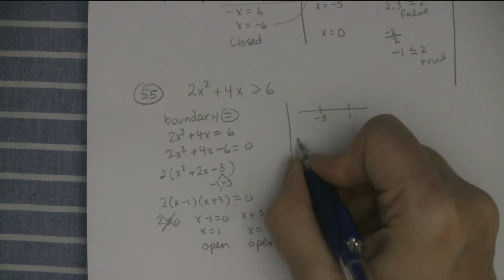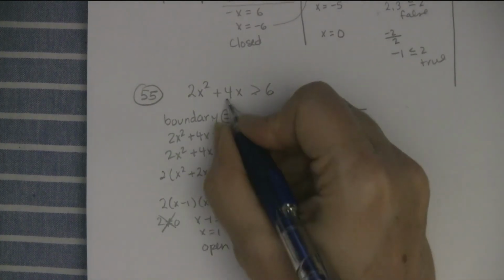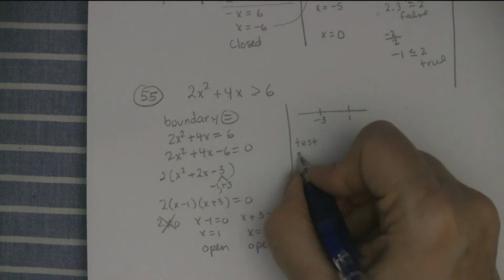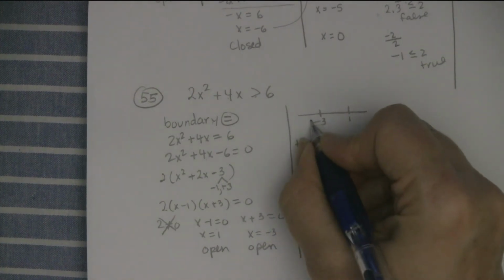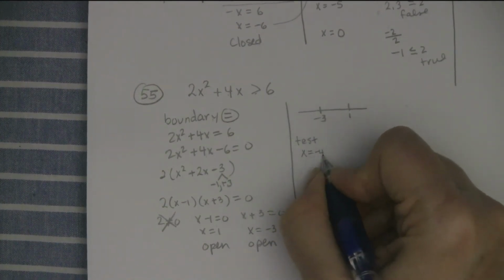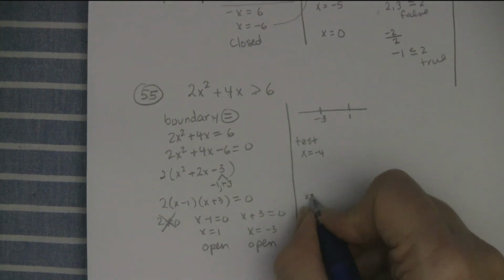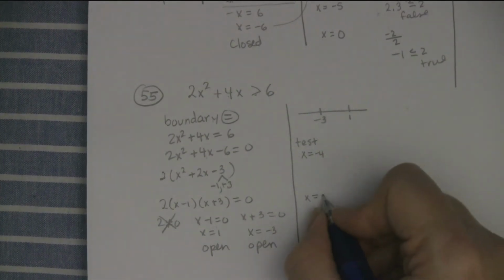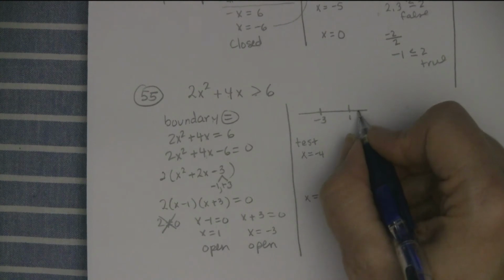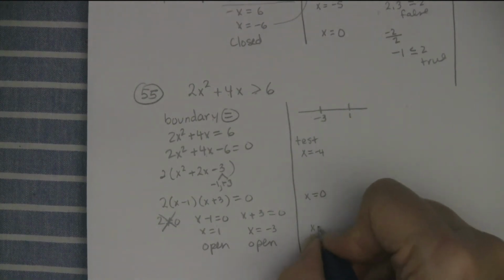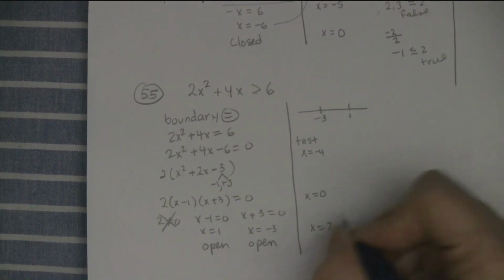And the boundary points will all be the same, and so I put these on my number line. And then you test in this original inequality, and I want to test like -4, something in the before, something in the in between. I'm going to test 0 because that's easier on my arithmetic, and something over here above, like 2.